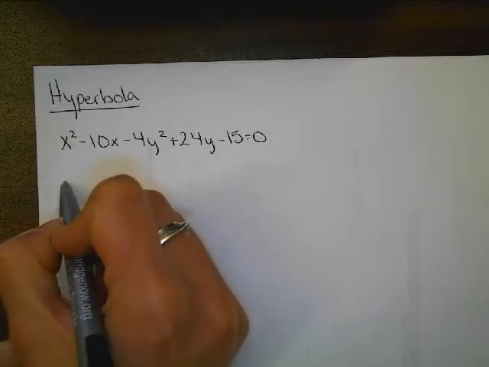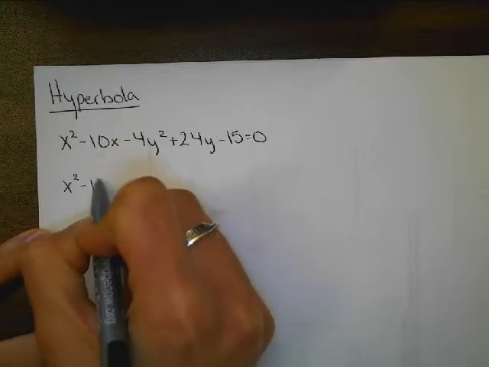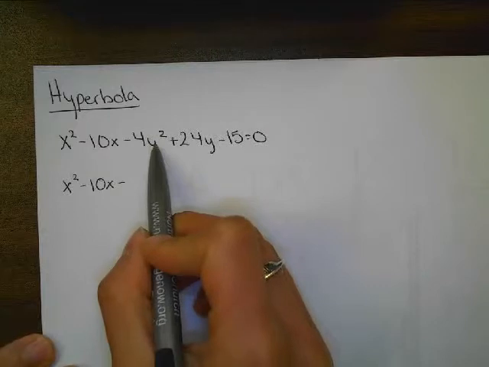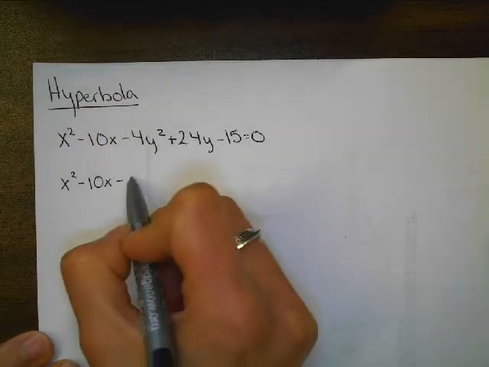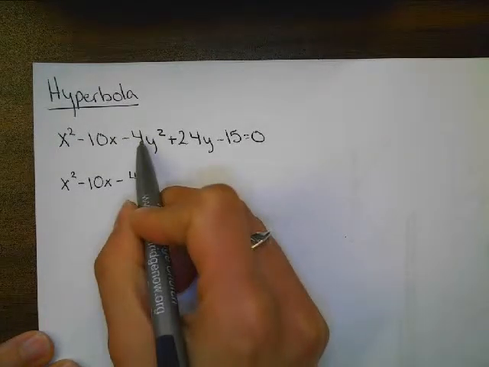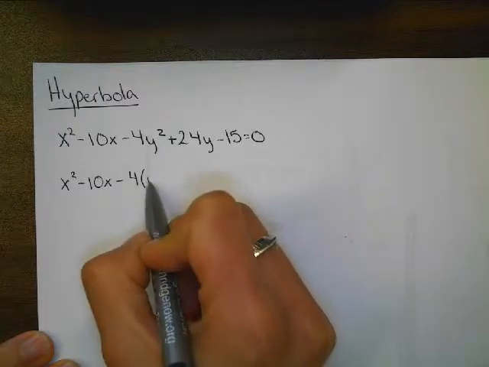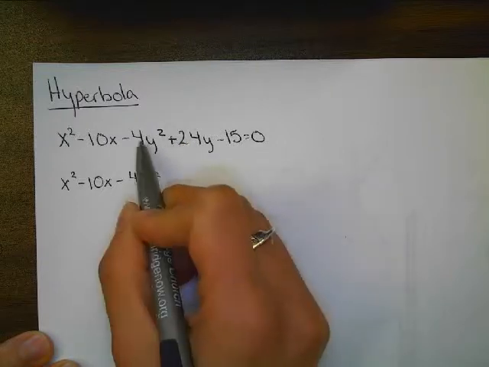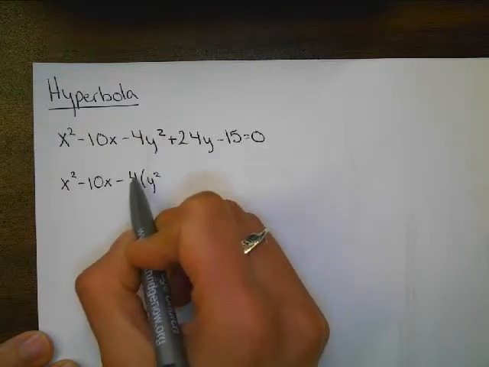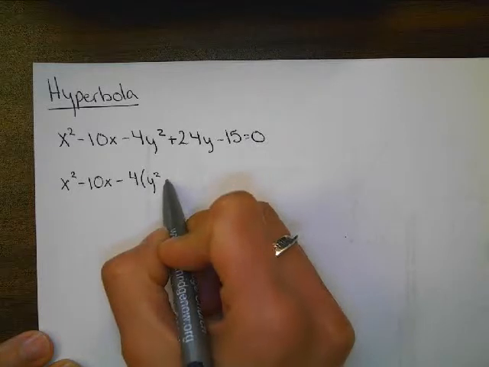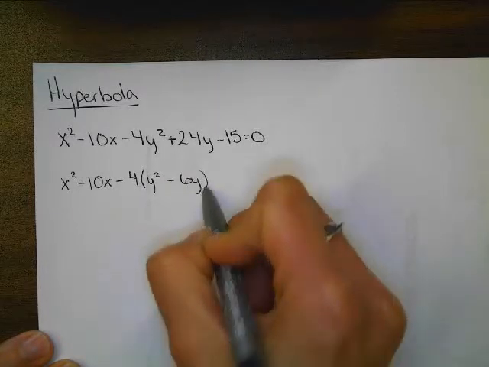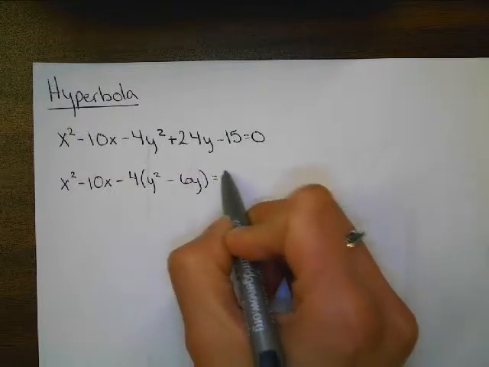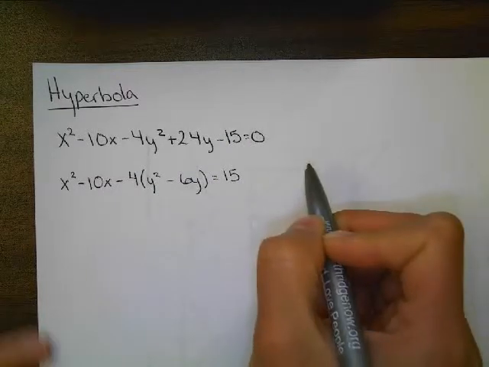We have x squared minus 10x minus, in order to complete the square, this coefficient has to be a 1. That means I have to factor out the 4. So if I take a 4 out, 4 divided by 4 is 1. So it's just y squared. If I take a 4 out of 24, 24 divided by 4 is a negative 6 because it's a negative 4. So we have minus 6y. And then when I complete the square, this constant has to be over here. So I'll just add it over. I get 15 on that side.